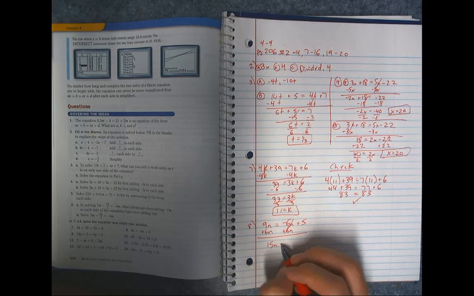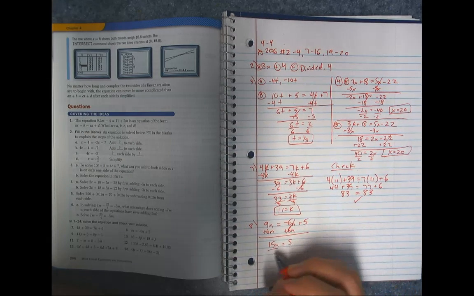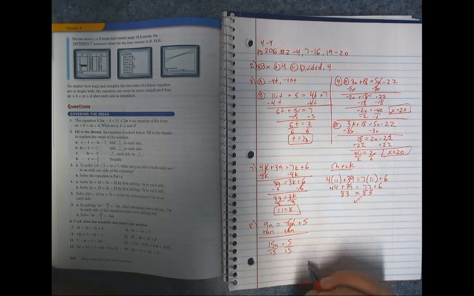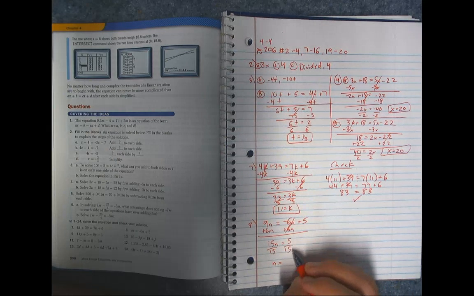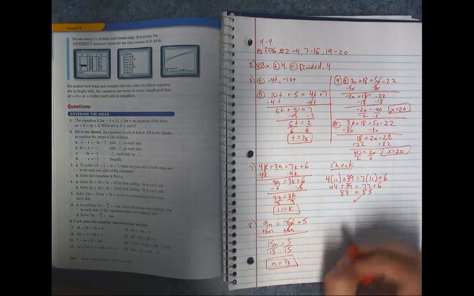So we're going to get 15n equals 5. We're going to divide by 15. Now, it's not 3. It's not 15 divided by 5. It's 5 divided by 15. You get that 0.3 repeated again if you do that in your calculator. Simplify this, divide them both by 5, or do it in your calculator, and n equals 1/3.